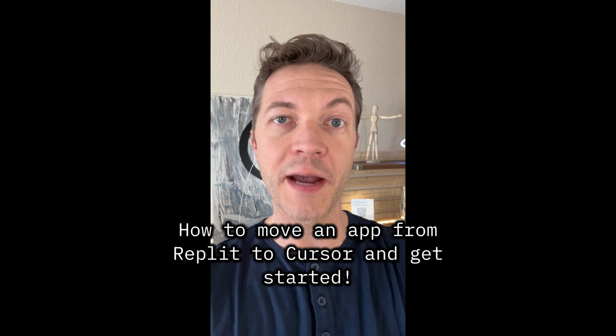Want to know how to move your application from a no-code builder online to a local editor like Cursor? I'm going to show you how to do that right here.